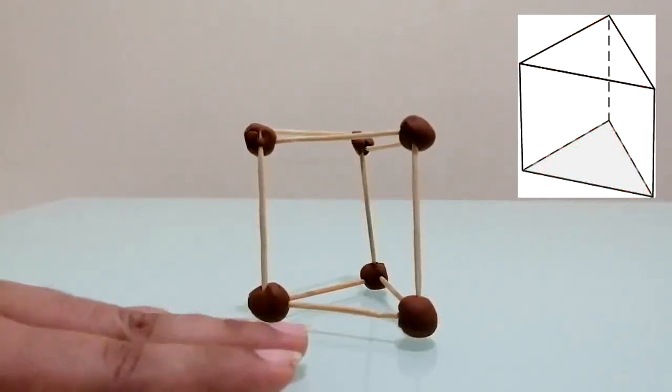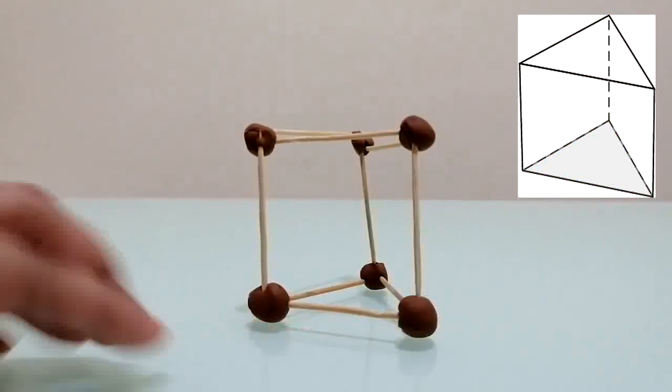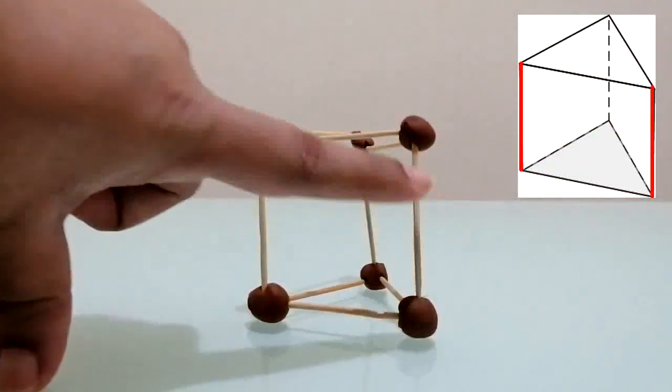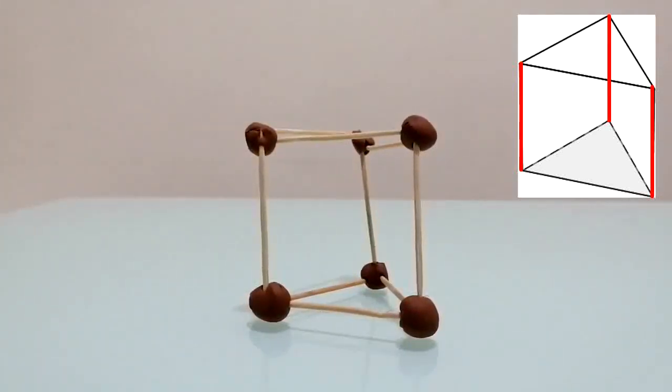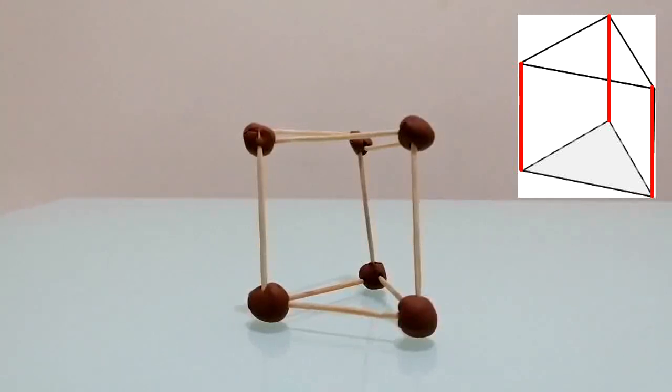What about vertical edges? 1, 2 and 3. Alright? So there are 3 vertical edges in this triangular prism. Remember, it all depends upon the way you place the shape on the table. Alright? So the horizontal and vertical faces will change accordingly. Even the horizontal and vertical edges will change accordingly.